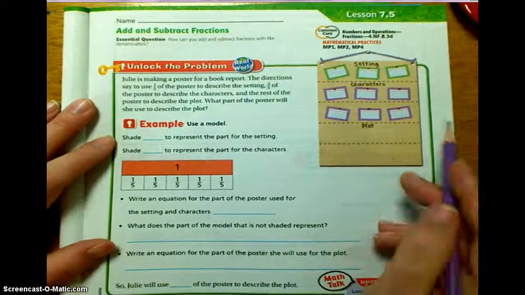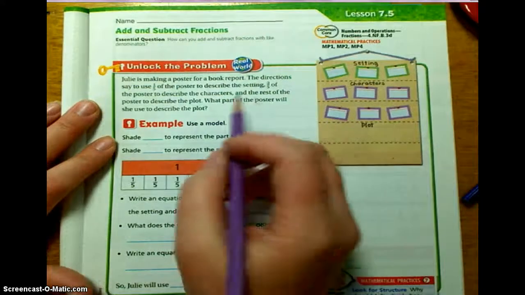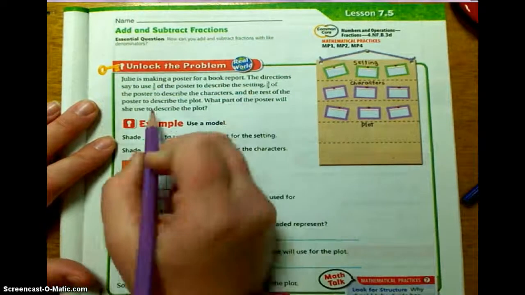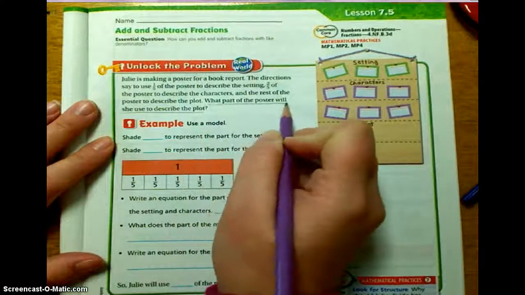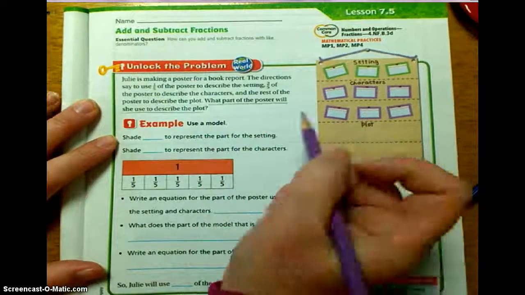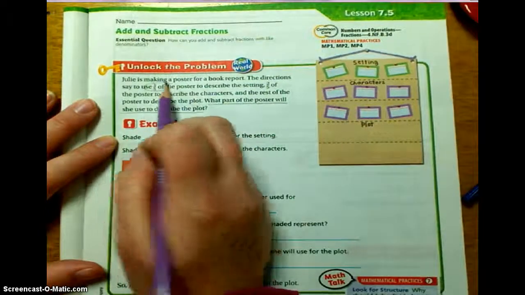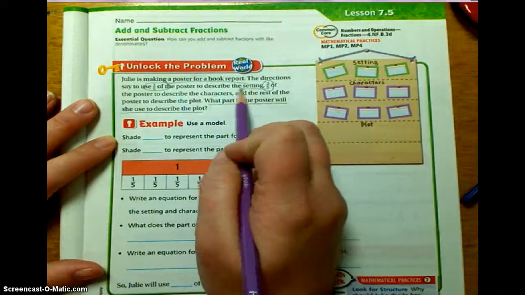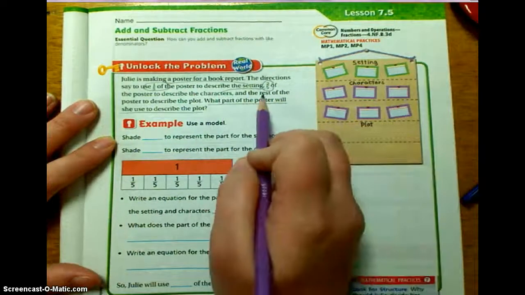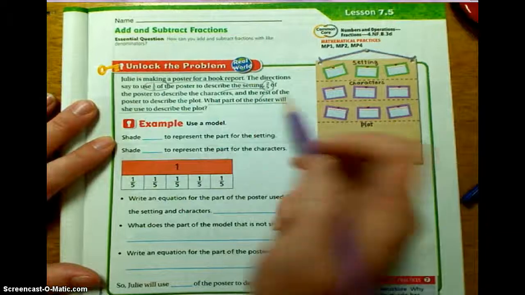Okay. First thing I'm going to do is figure out what they are asking me. They want me to find out what part of the poster she will use to describe the plot. And the information I need to use is that 1/5 will be used for setting, and 2/5 for characters, and that the rest will be plot.